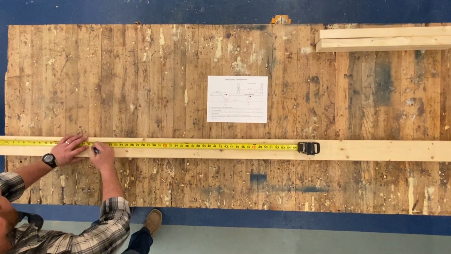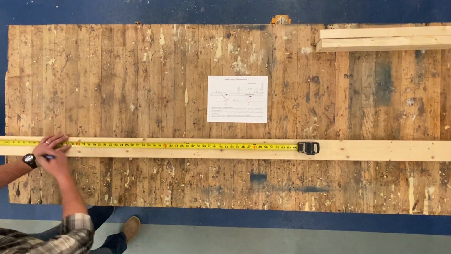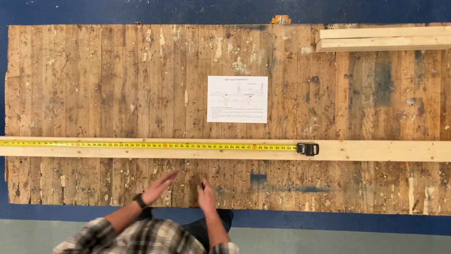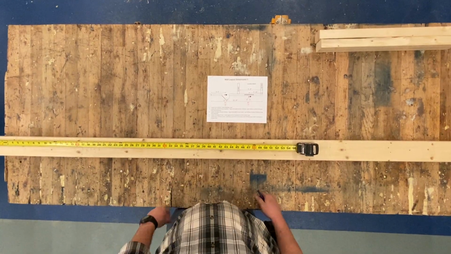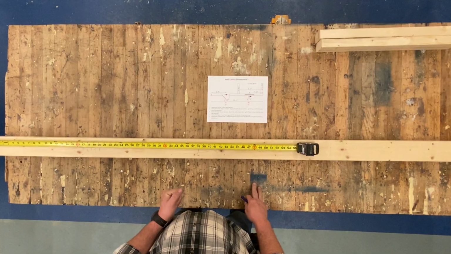I'm gonna go back another 1.5 inches to 18.5, which is my jack stud. Back another 1.5 inches to 17, which is my king stud. 38 plus 18.